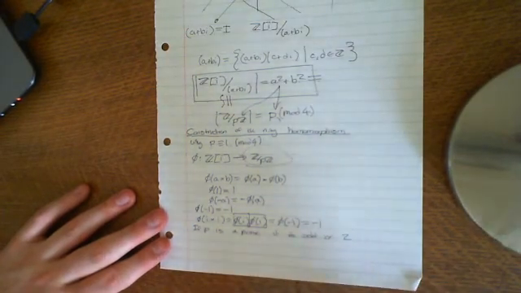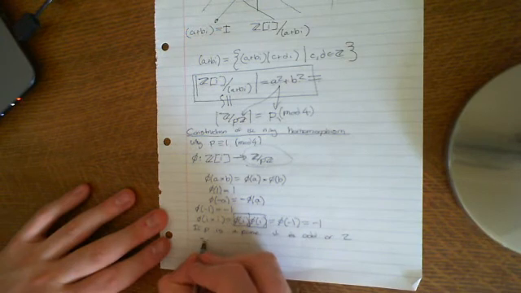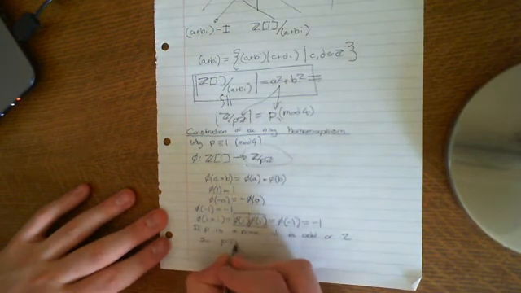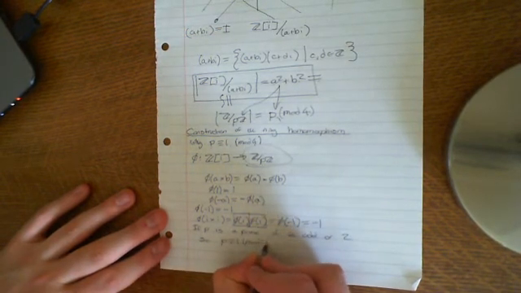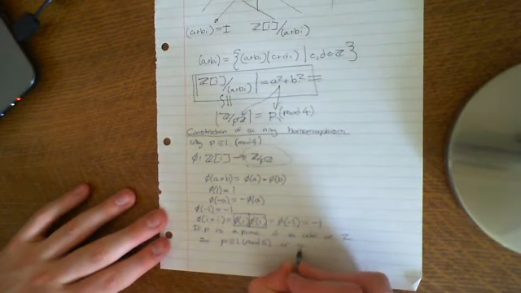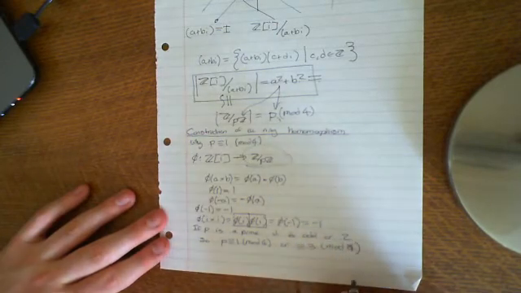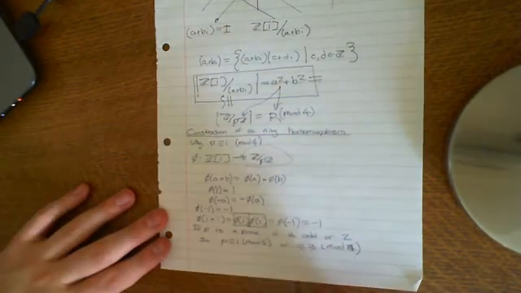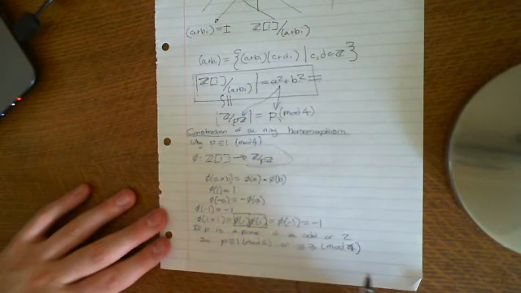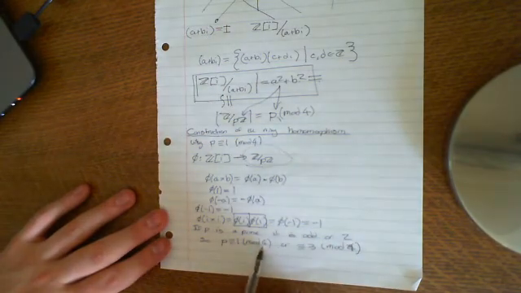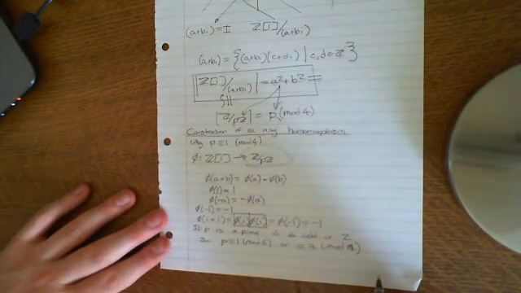We're not interested in 2. So p is either congruent to 1 mod 4 or it's congruent to 3 mod 4. Those are the only two cases. If it's congruent to 2 or 0, then it's even, and there's only one prime that's even. So all other primes are either congruent to 1 mod 4 or they're congruent to 3 mod 4.